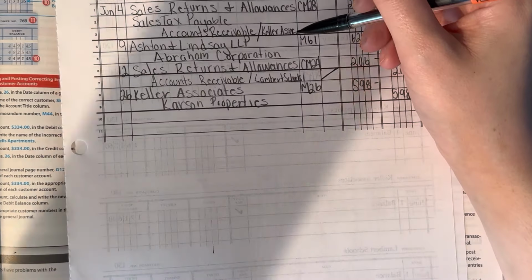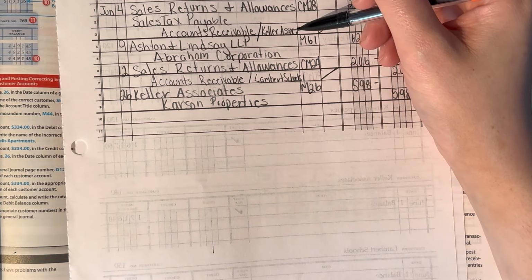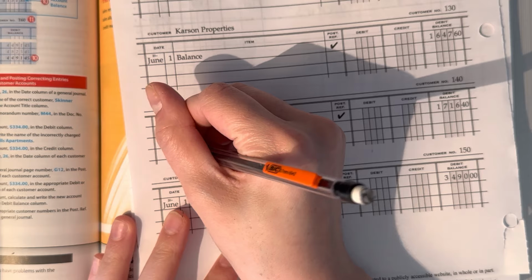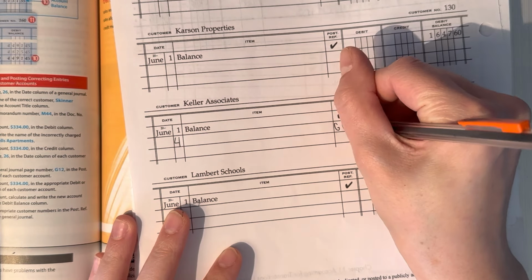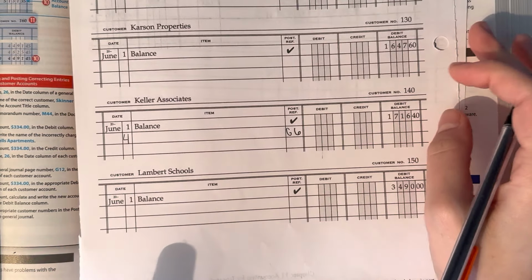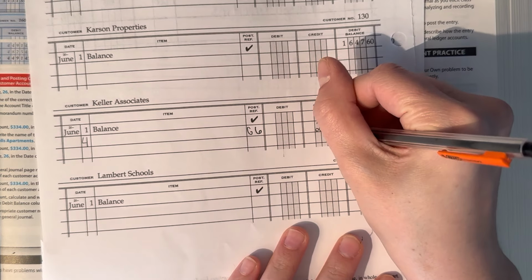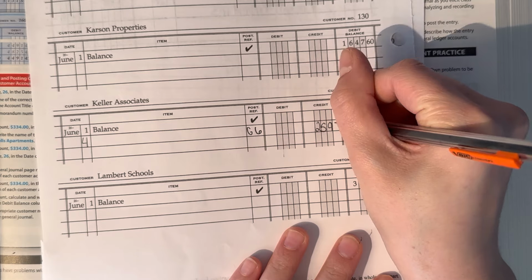Keller Associates is the first one, and this was the fourth. So I flip it over, I find Keller Associates, and I write the fourth. It was a journal, and the number was 6 for the post reference. The credit is $259.70.